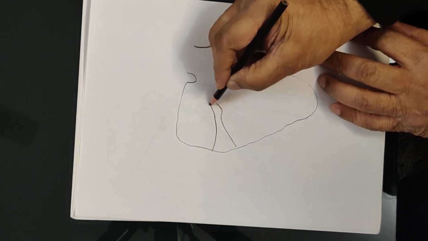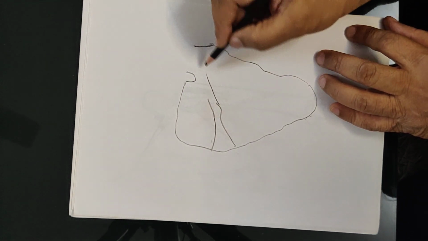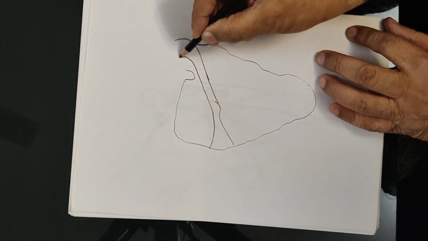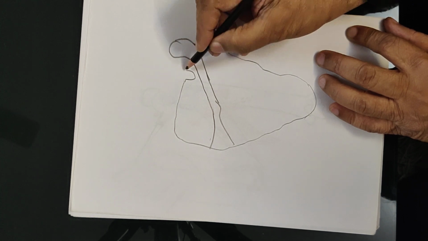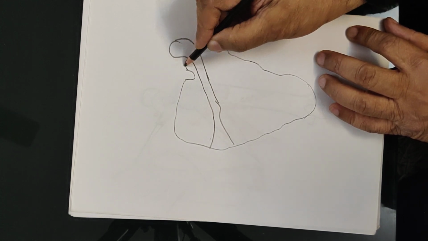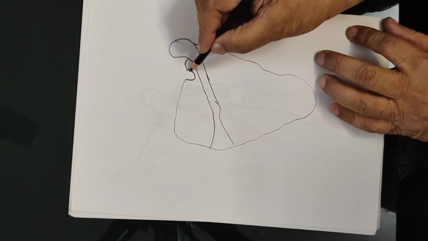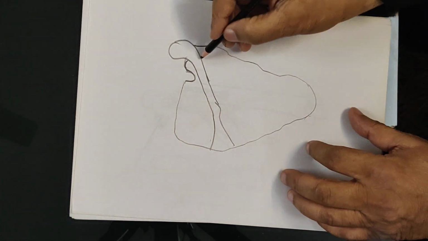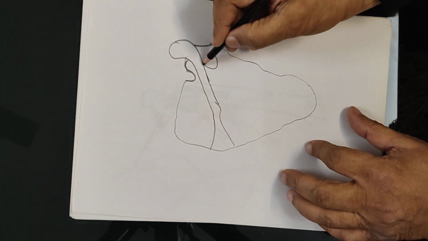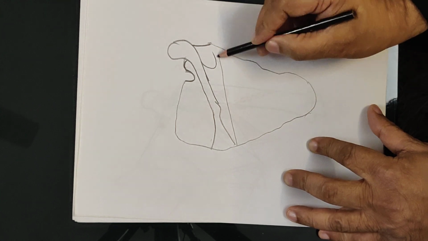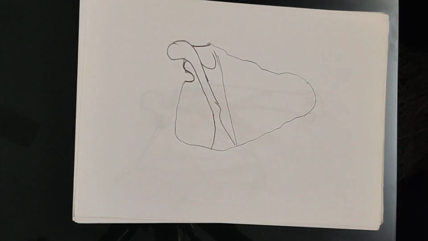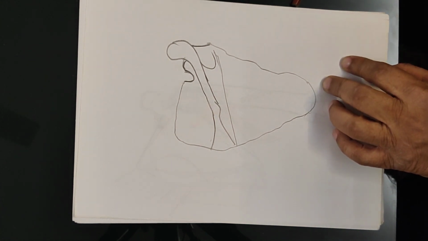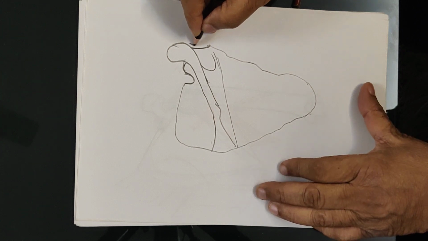Here will be a tubercle on the spine, which is the deltoid tubercle. And the spine would be going like this and converting itself into the acromion process. And this suprascapular notch would lead to the supraglenoid tubercle and the glenoid on this side. And here will be the spinoglenoid notch, and this is the boundary that you are seeing. So this is the scapula from the dorsal side.